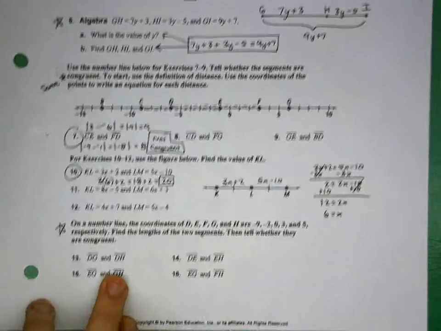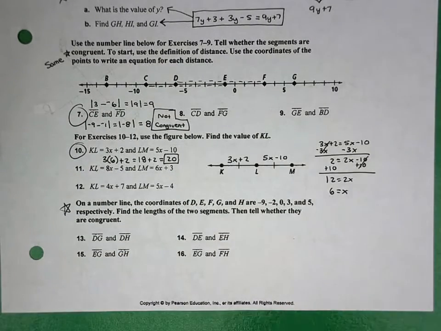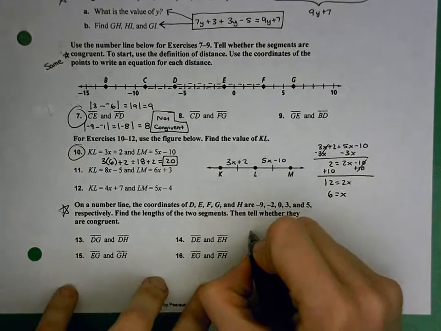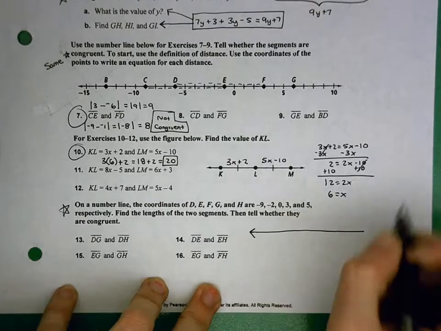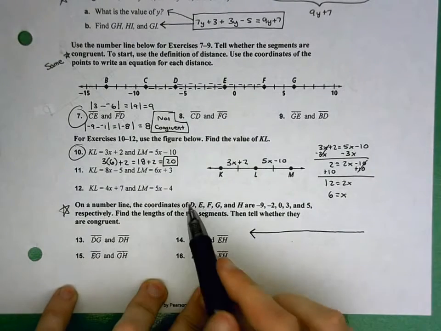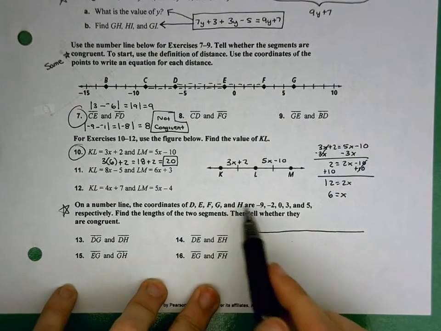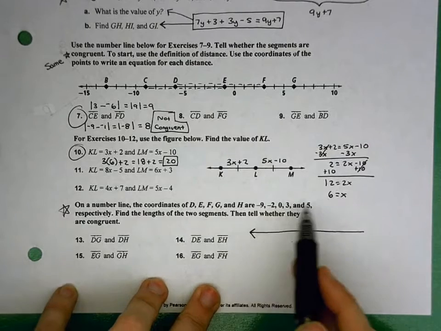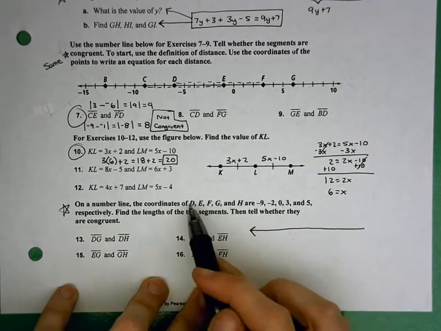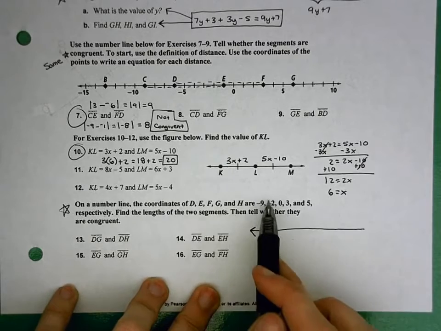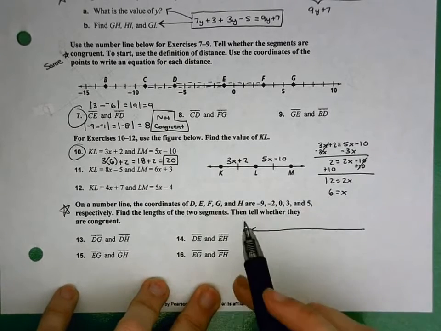Okay, for the numbers 13 and 16, they're very similar to ones that we've already done up above, so I'm not actually going to solve it, but I am going to set up that number line just so you have something to reference, making sure that you've set it up correctly. Okay, we're told on the number line the coordinates D, E, F, G, and H are -9, -2, 0, 3, and 5 respectively. Respectively means in that order. So D goes with -9, E goes with -2, and so on.